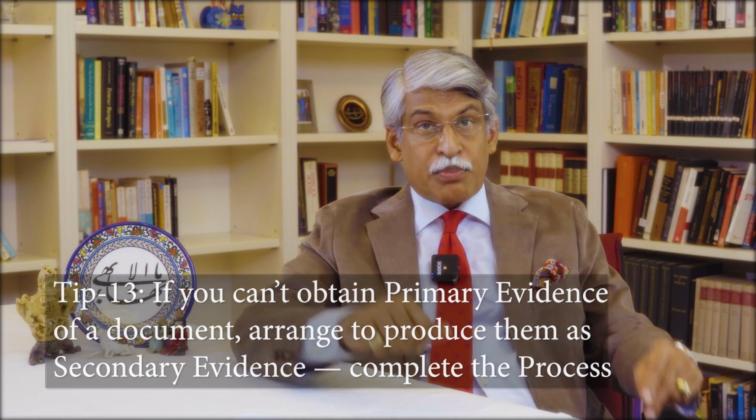You've got to complete the process. What are those processes? You must think of these things long before the trial, months ahead of time. If the maker cannot be called as a witness, if he's dead, how do you intend to adduce that crucial document? If the original is not available, how can you produce its copy as a secondary evidence?